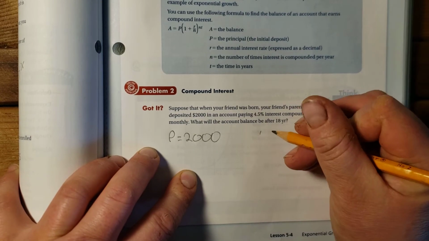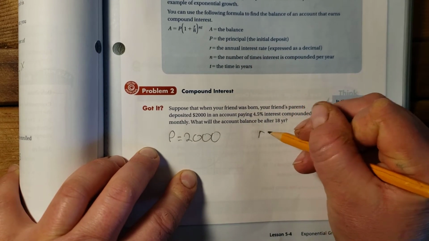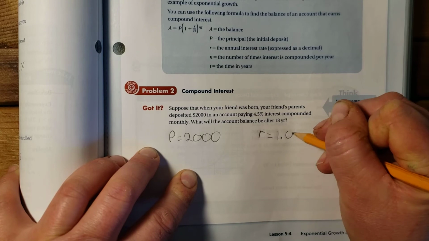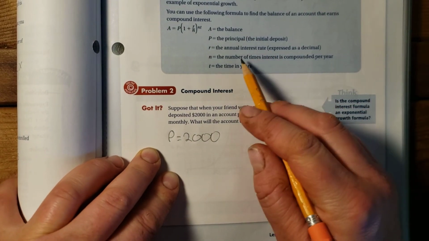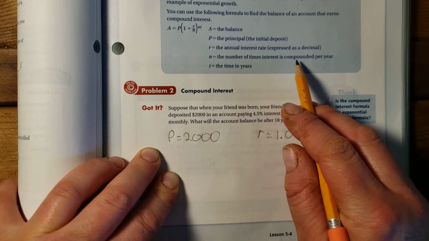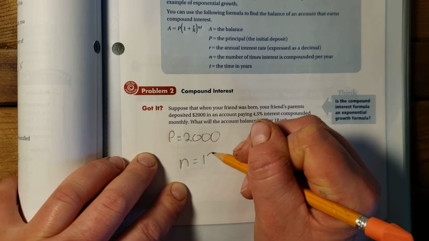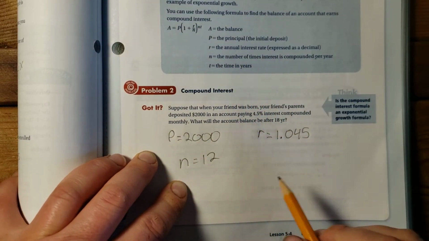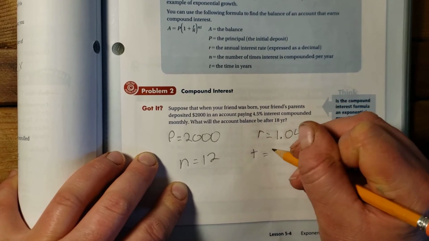So the percentage is still the annual interest. The annual interest, which is R, that's still going to be 1.045. Right, that's it. It's compounded monthly, so the number of times the interest is compounded per year, the N is going to be 12. And T is number of years, so T is going to be 18.